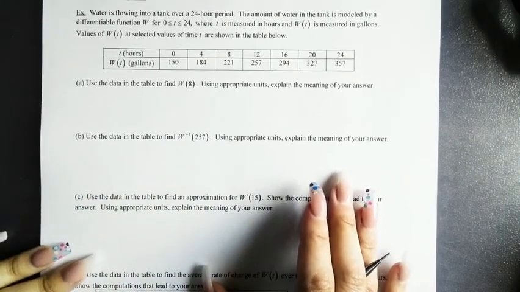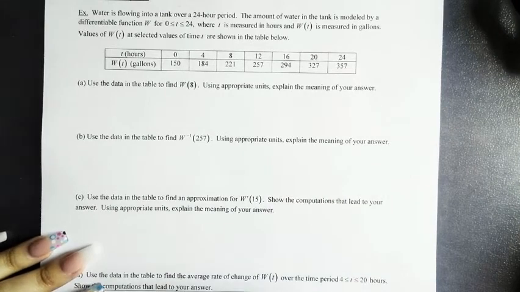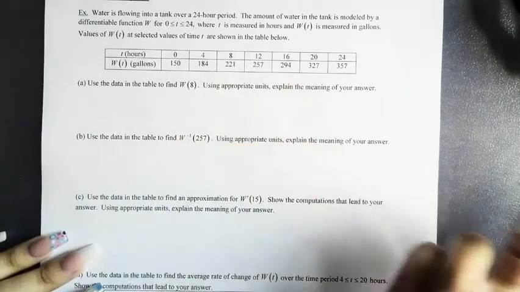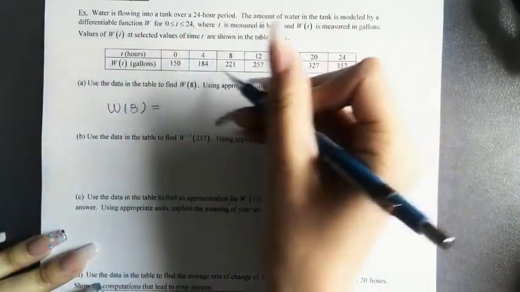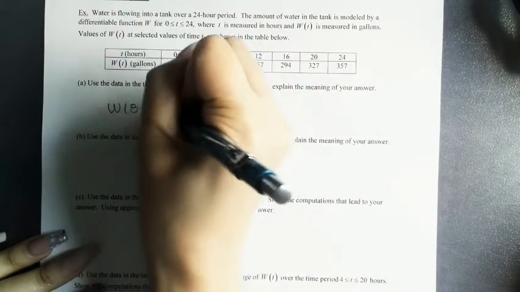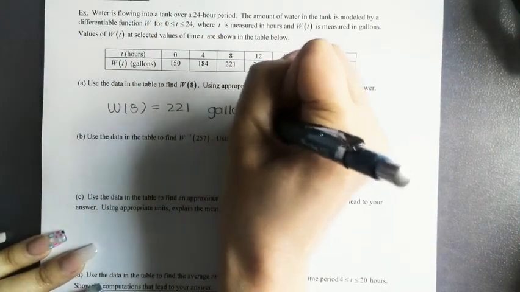Use the data in the table to find W of 8. And you're like, oh, this is not even a calculus question. No, it's just looking at the tables, right? So don't overthink this. What's W of 8? W of 8 is 221 gallons. Okay, so that one was easy.